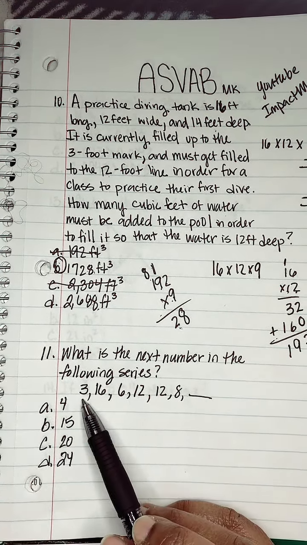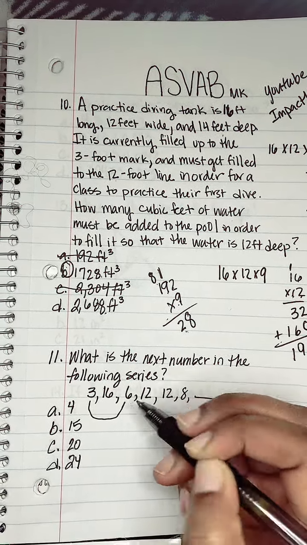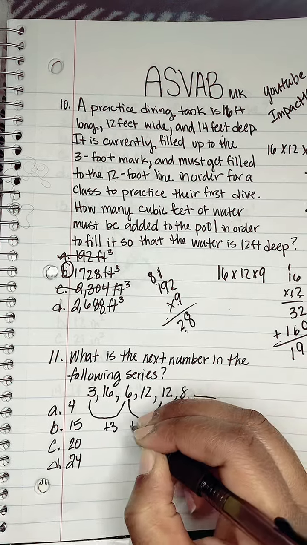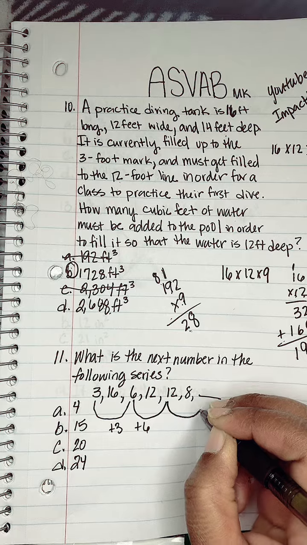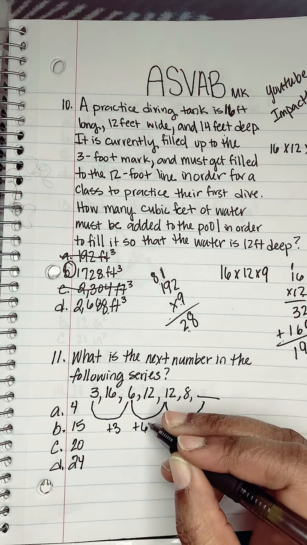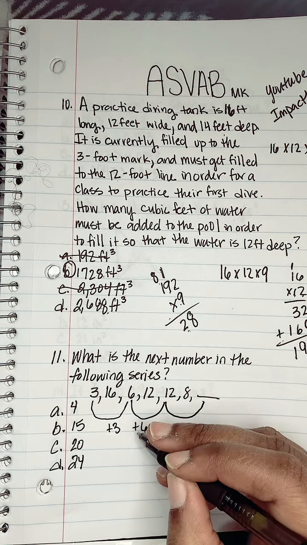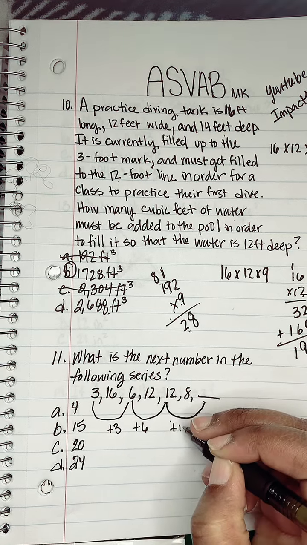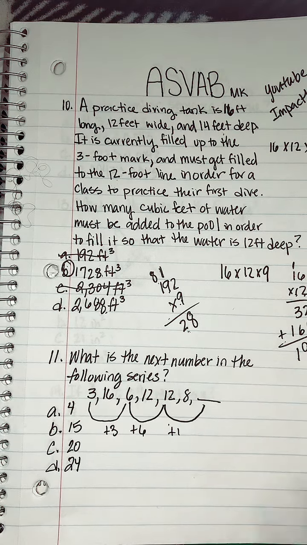20. Okay, so 3. So I'm looking here. 3 plus 3 gets me 6. 6 plus 6 gets me 12. And then I should be doing, if I'm going with this pattern, 3 plus 3 is 6, 6 plus 6 is 12. Am I adding? What am I adding? Let's see here.